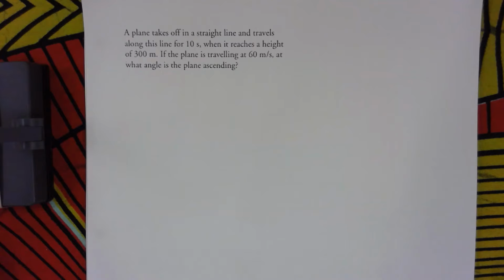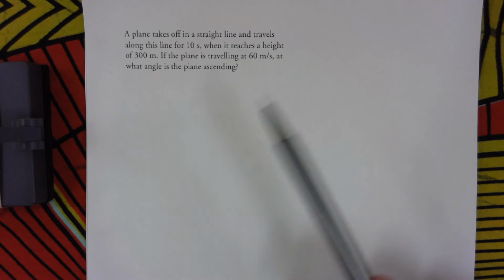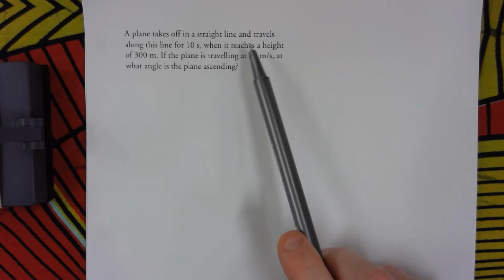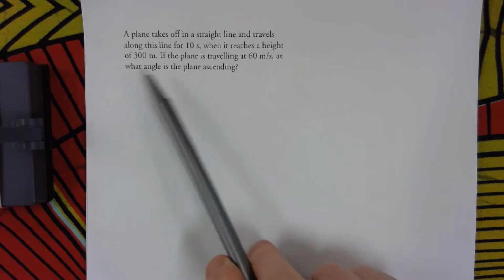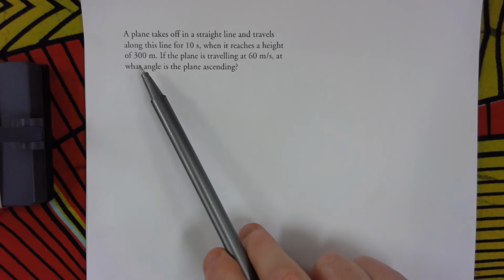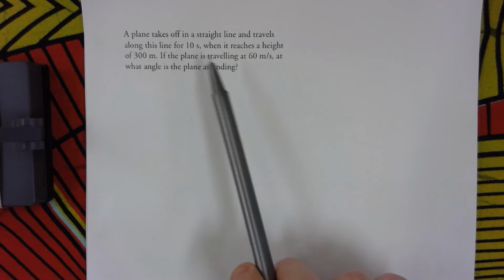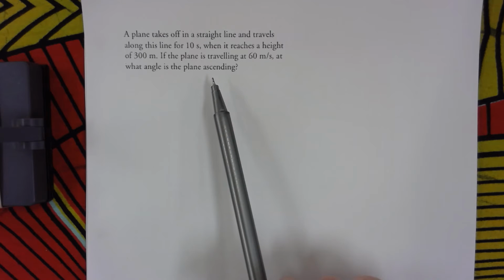All right, Tens, I've had a question for some explanation on number 3 in your homework from the handout. So we have a plane that takes off in a straight line and it travels along the line for 10 seconds. And then it reaches a height of 300 meters. It asks if the plane is traveling at 60 meters per second, at what angle is the plane ascending?